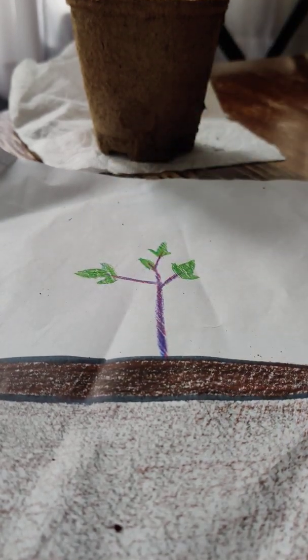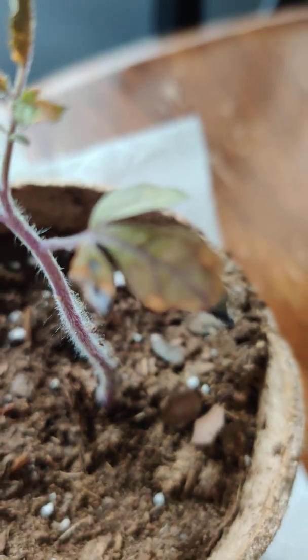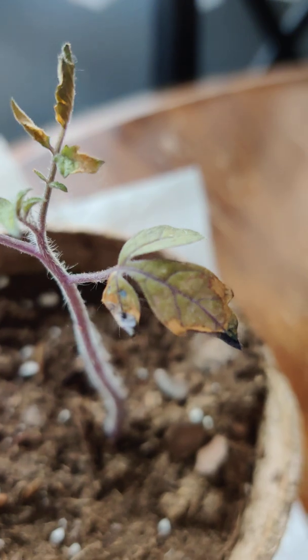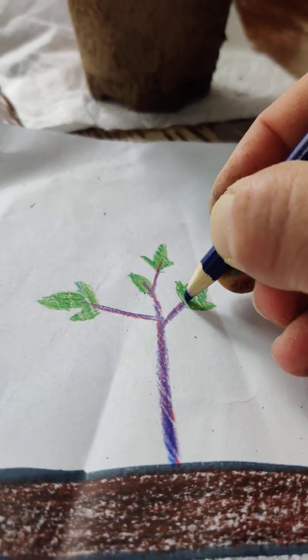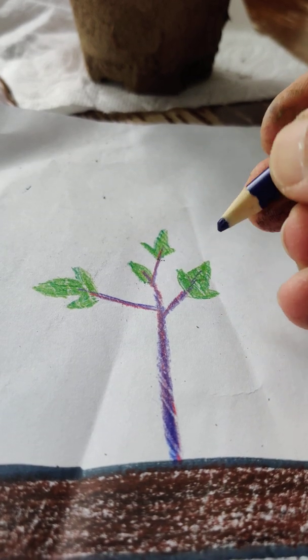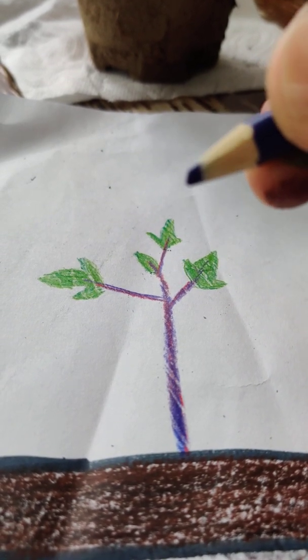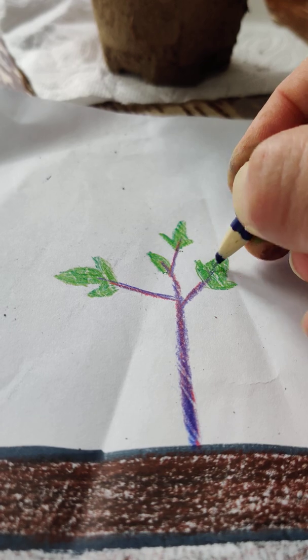And now, for the veins, you see those lines? Those are the purple veins. So now I'm going to use that tip of the pencil, push down a little hard.